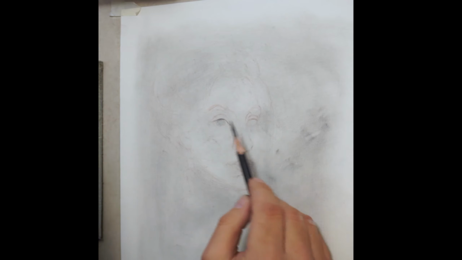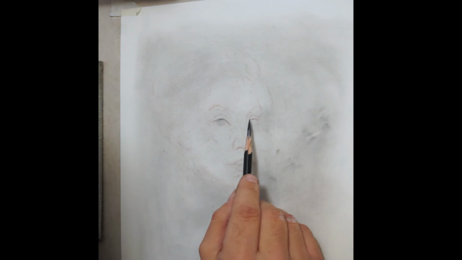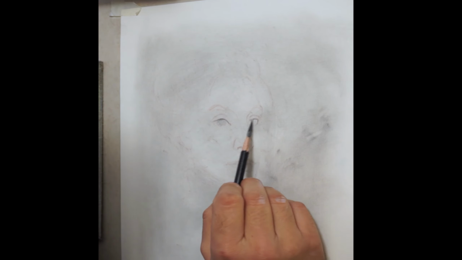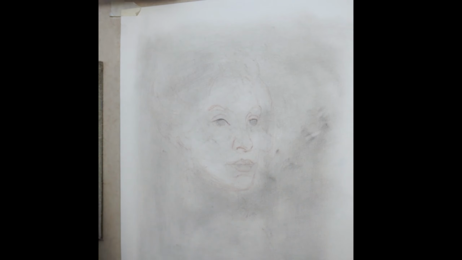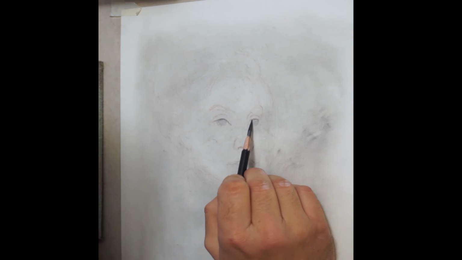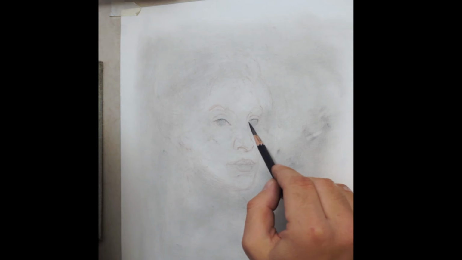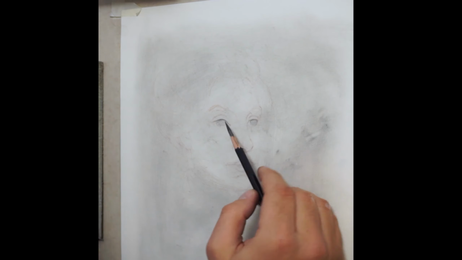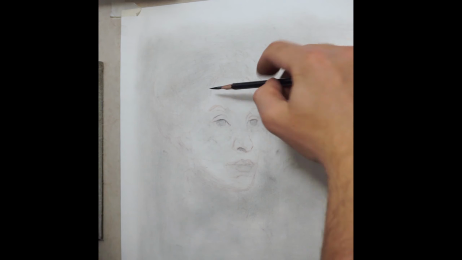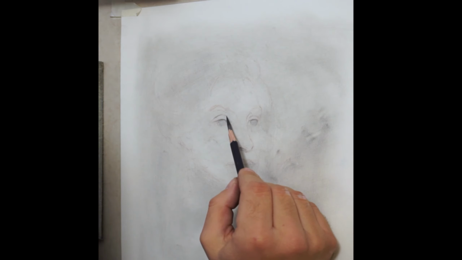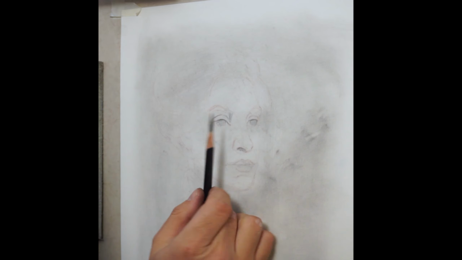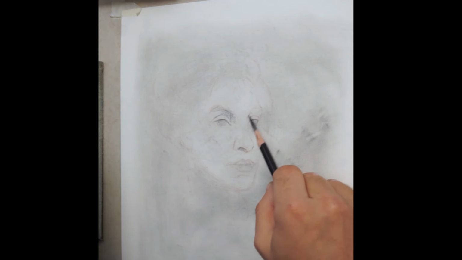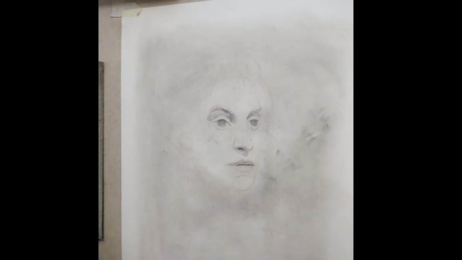Now at this stage, here I'm starting to block in the landmarks of the portrait. So the main landmarks are usually the eyes and the nose and the lips, because these are the features that really create the likeness, and they also have to be placed correctly, and there's really no room for error here, because if you get the eyes wrong, you can have everything else correct in the portrait, but everything will basically just look weird. Because we're so used to seeing the eyes of other people, you really have to get the eyes right.